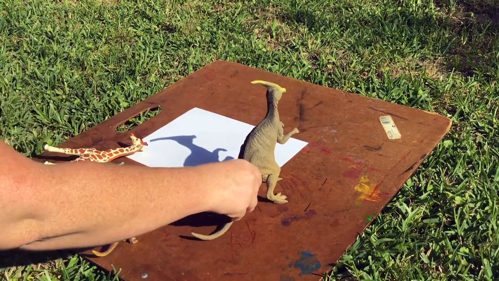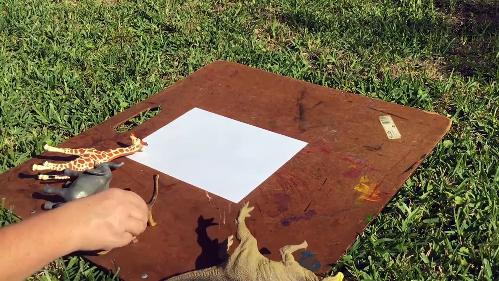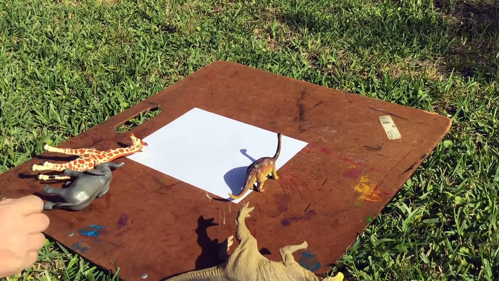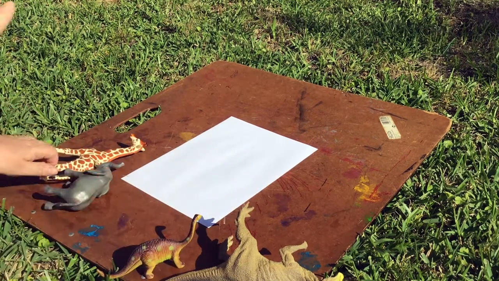Let's move him down. And I want to leave some room for some plants because I want to draw the dinosaur in his habitat. Okay? Now look at this one. This one's shorter, right? So I could turn my paper this way. So here's some examples of dinosaurs.